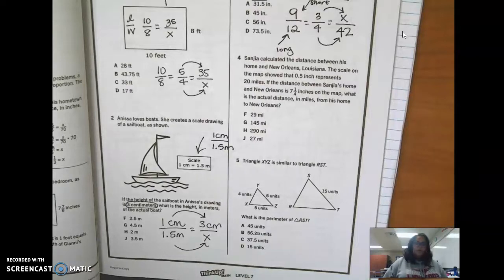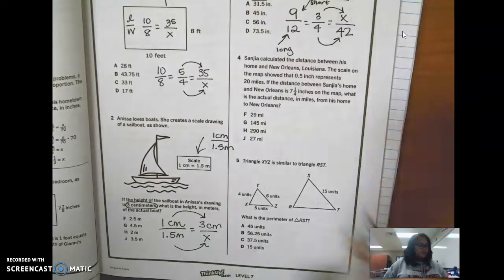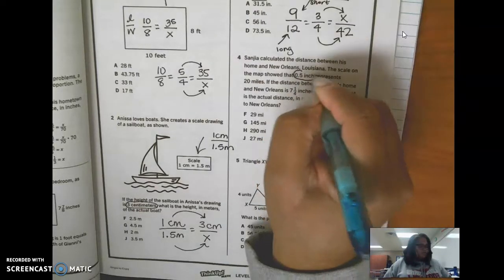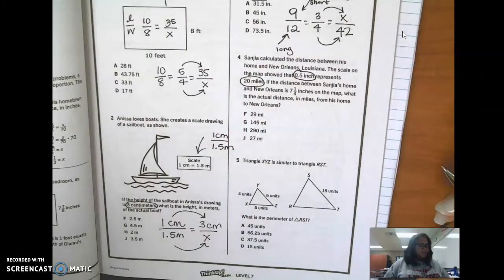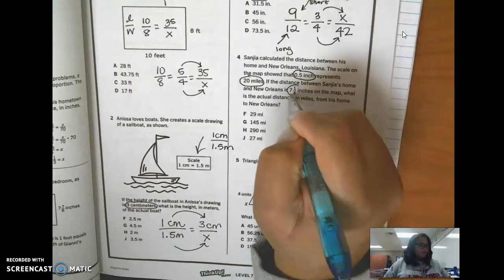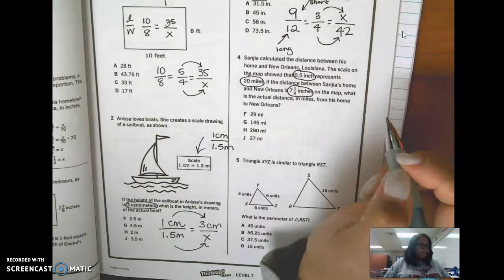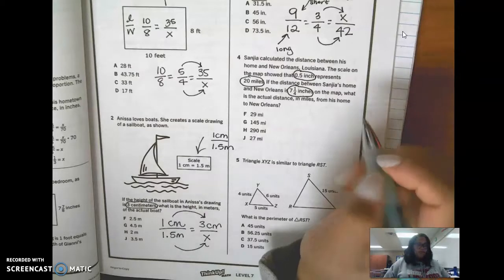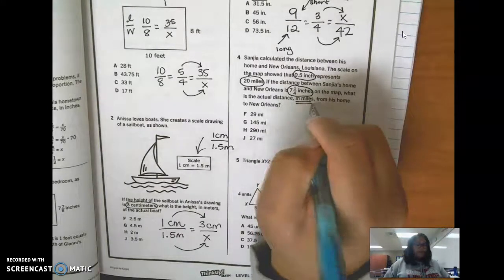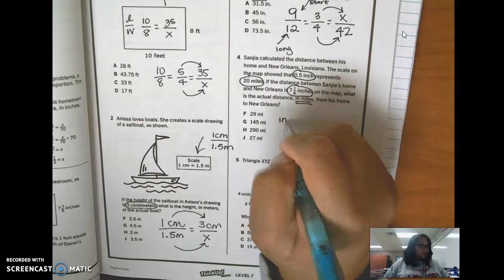Number 4. Sanjia calculated the distance between his home and New Orleans, Louisiana. The scale on the map showed that half an inch represents 20 miles. If the distance between Sanjia's home and New Orleans is 7¼ inches on the map, what is the actual distance in miles from his home to New Orleans? I need the miles. So I've got inches and I've got miles.